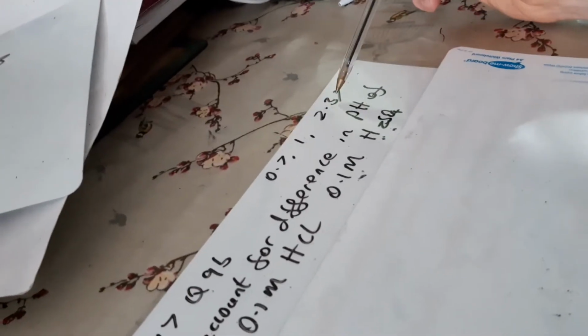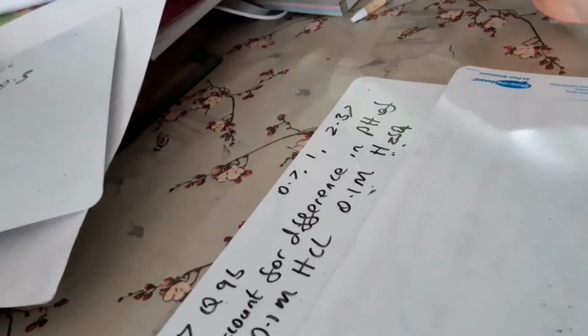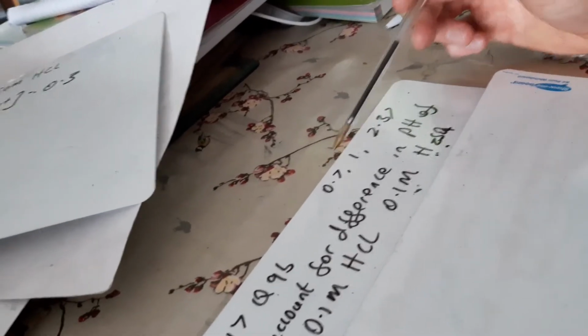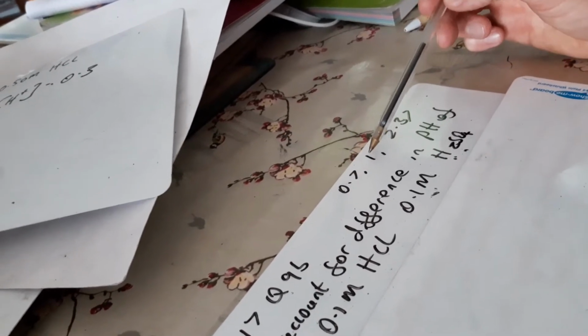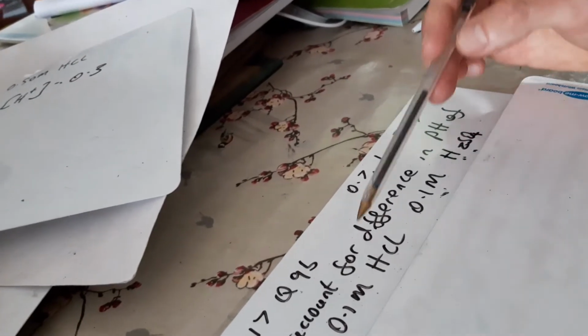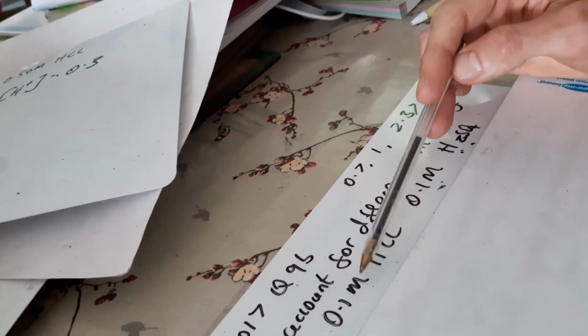Now, we know that the weak acid is 2.37 because it will have a pH that's higher. We don't need to worry about that. We're going to deal with weak acids later. For now, we're going to try and explain why one of the acids is 0.7 and why the other one is 1, okay? We're told that they all have a concentration of 0.1 mole per litre.